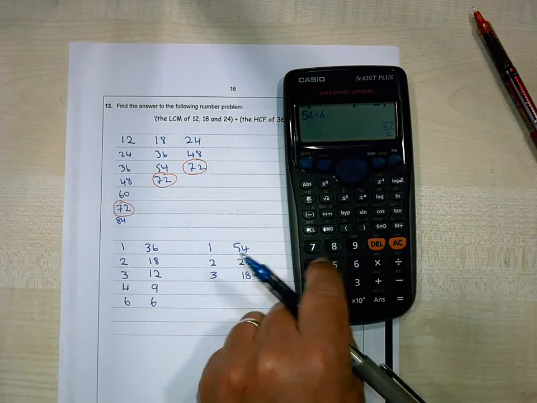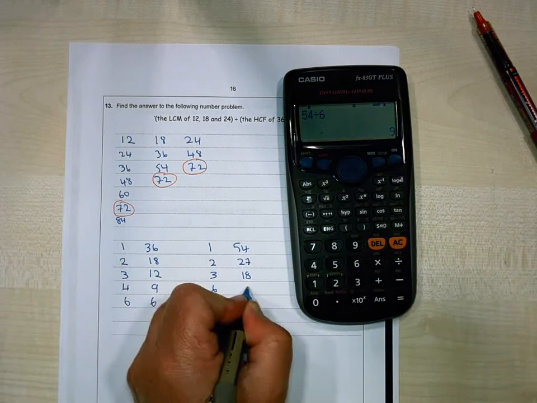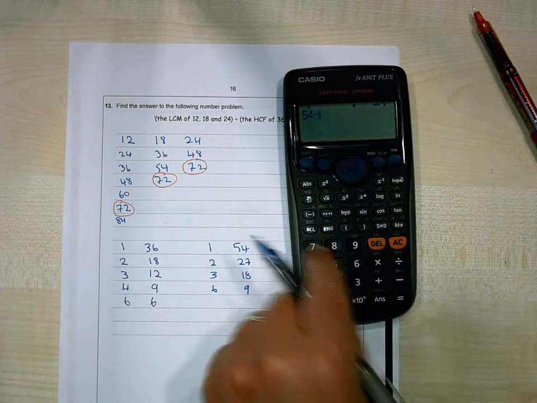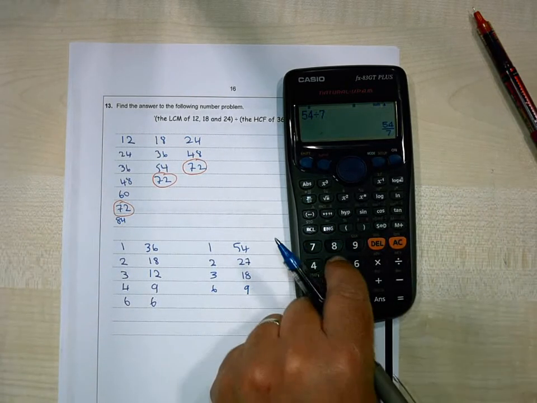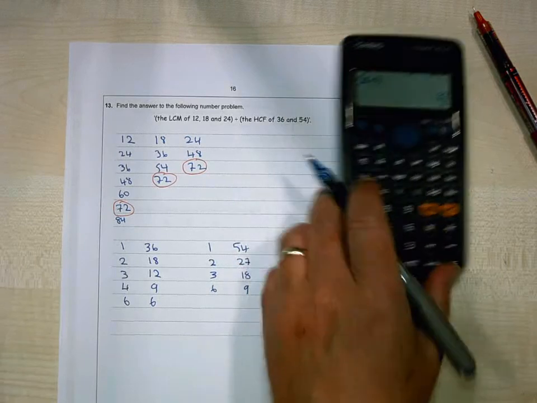6 goes into 54 9 times. Does 7 go into 54? No. Does 8 go into 54? No. So then we're back to 9, so it's repeating. So I know I've got them all.